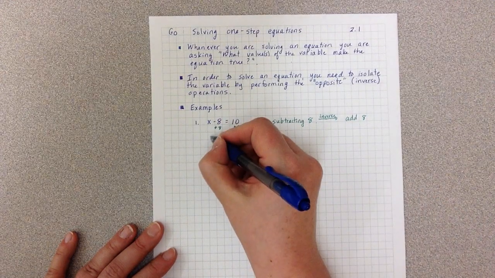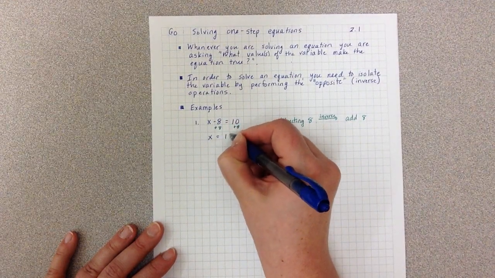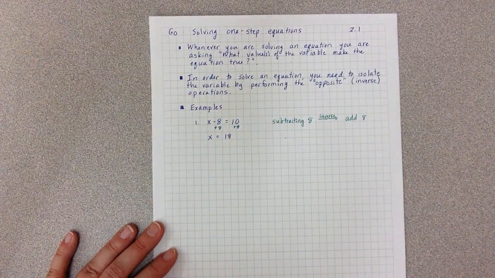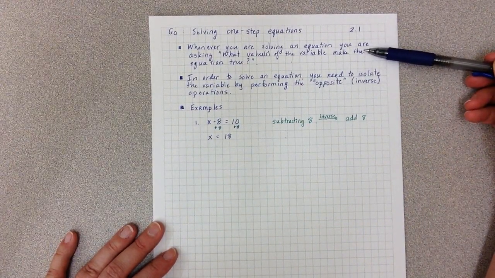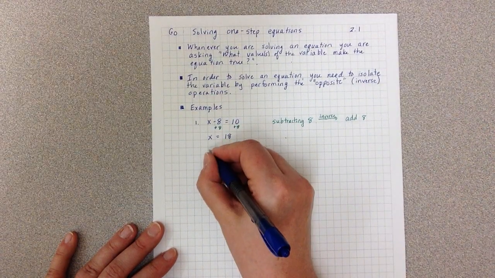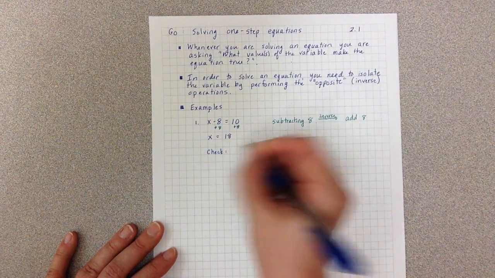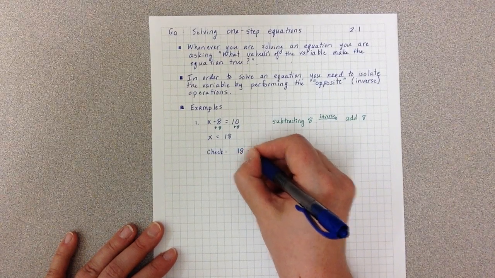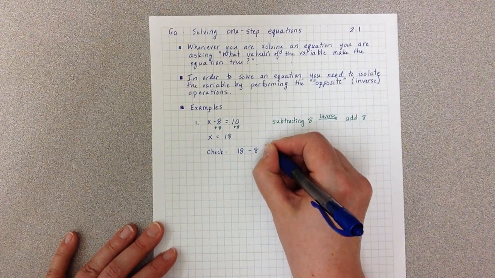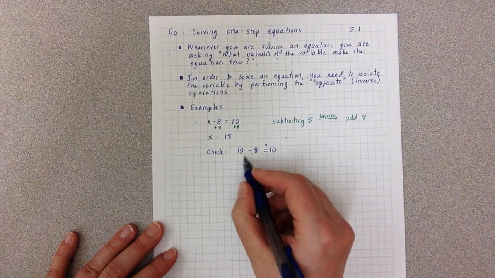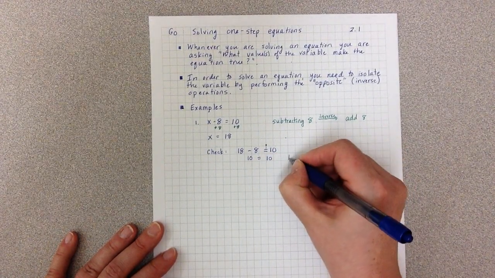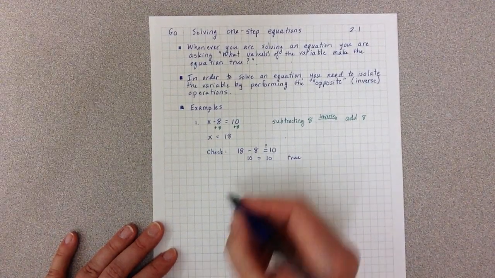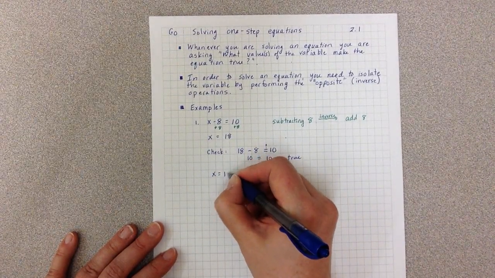And then I simplify. Now, since I was asked this question, what values of the variable make the equation true, I actually need to go back and check. So I say 18 minus 8 equals question mark 10. I simplify 18 minus 8, 10 equals 10, and that is true. So now I can truly say that x equals 18.